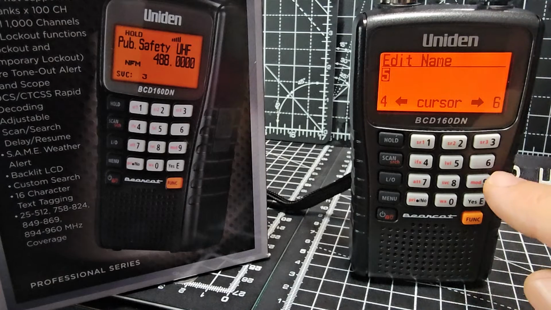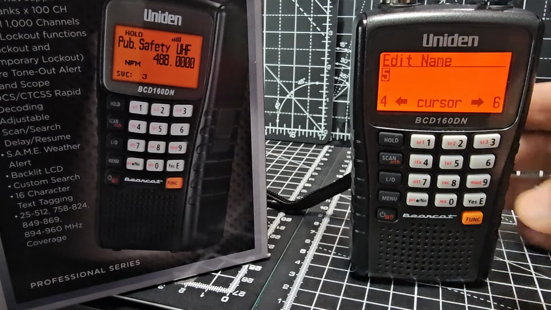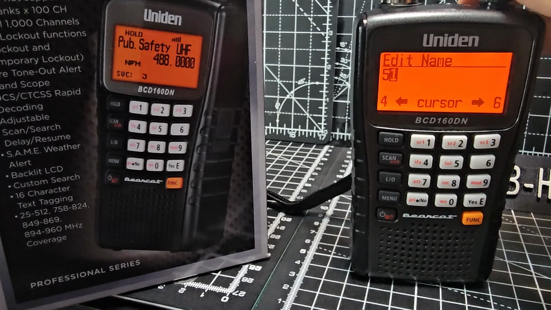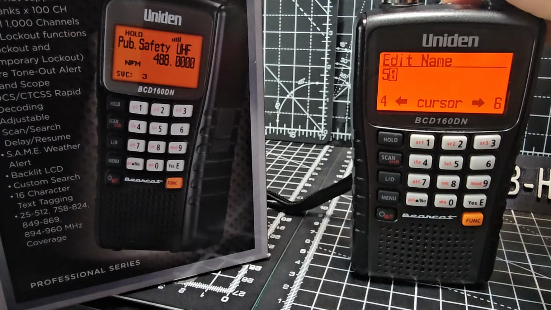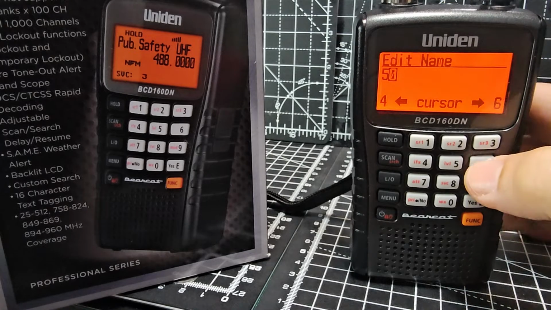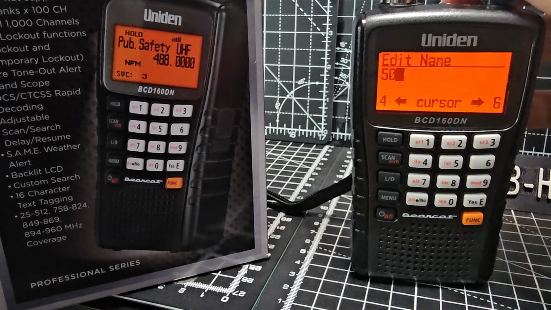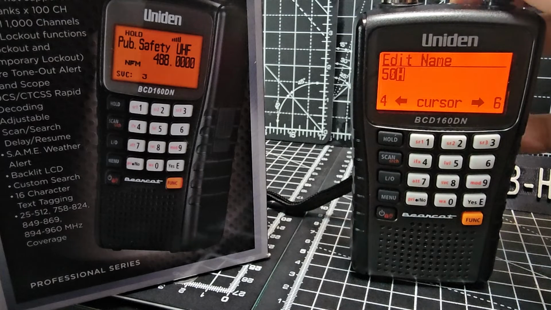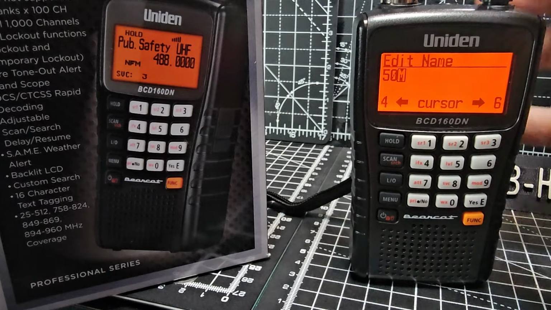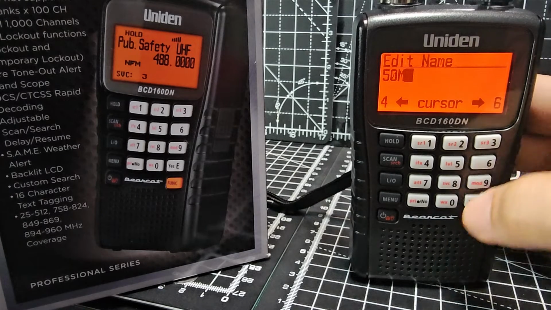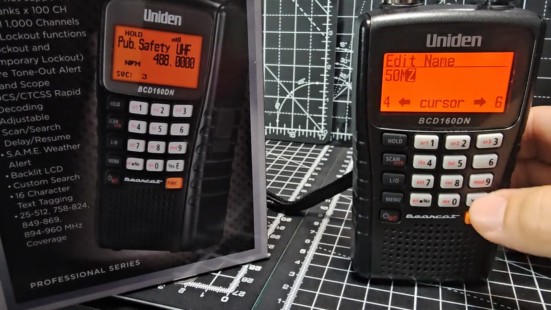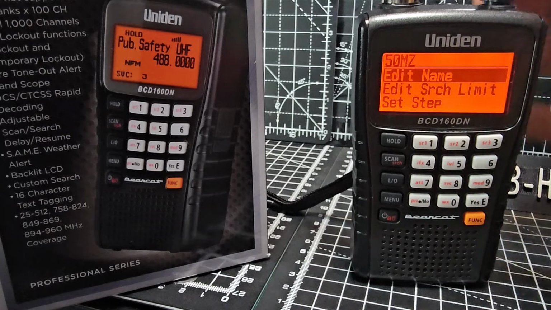5, go to the right with the 6, to the left with the 4, so we're going to go to the right, again choose 0, 50, go to the right, and we're going to call it megahertz. Keep going, mega right, then hertz. Bit boring, just leave it at MZ for now. Enter. We change the name.